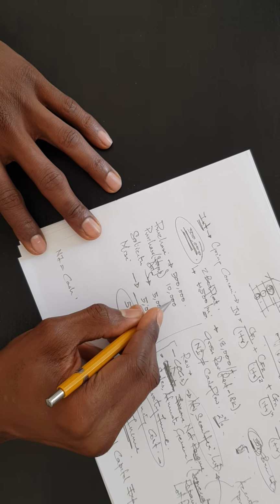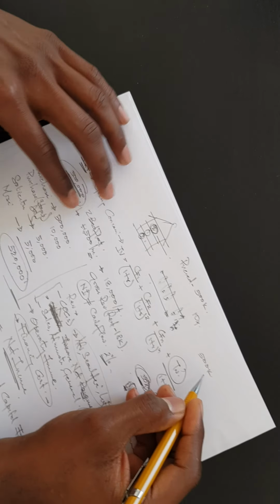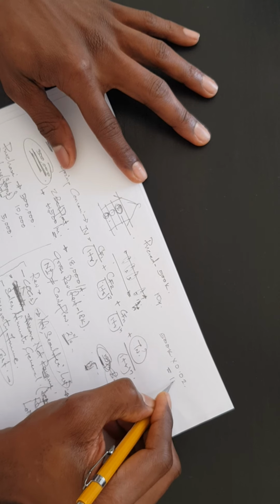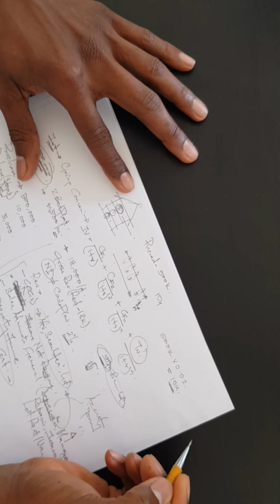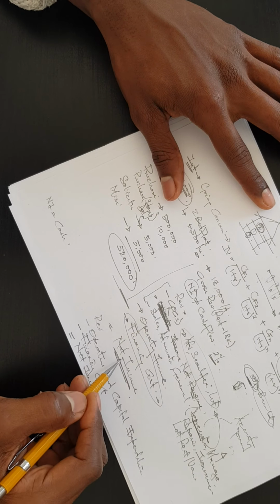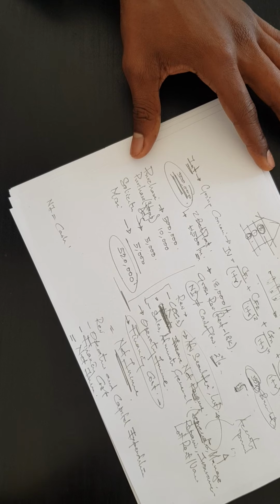So this 500,000, every year you would deduct 10,000 from your revenue to obtain your net income. But it's an accounting term.